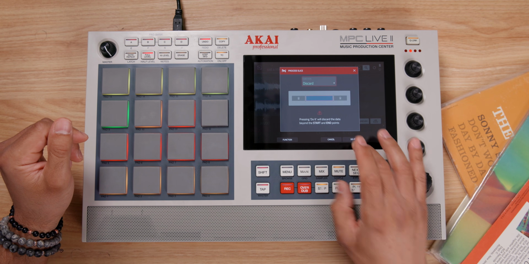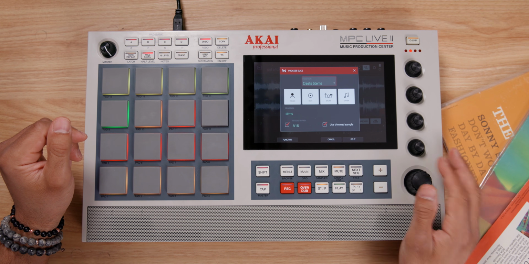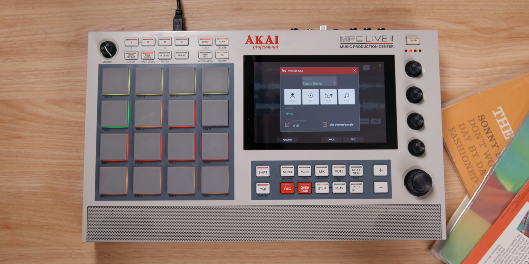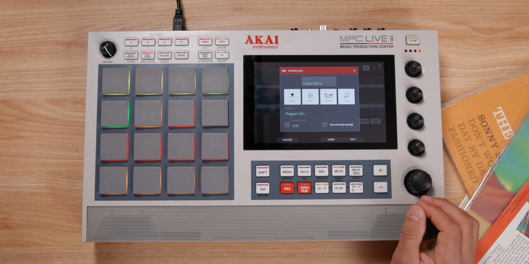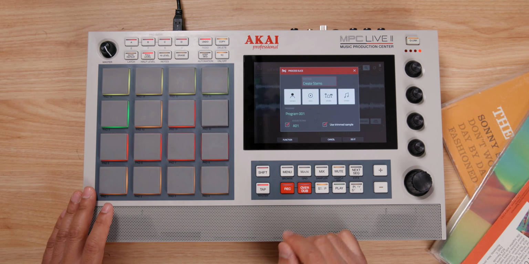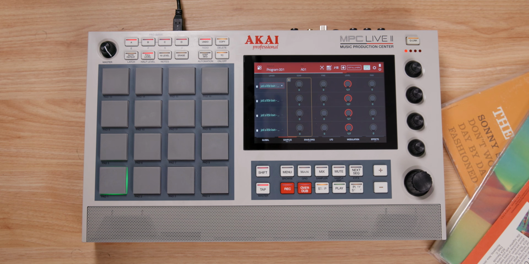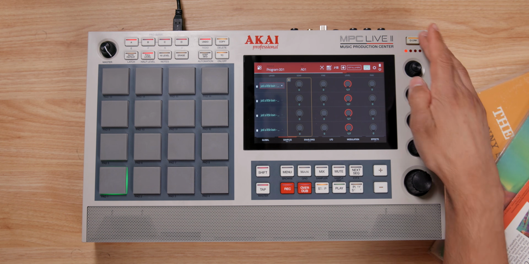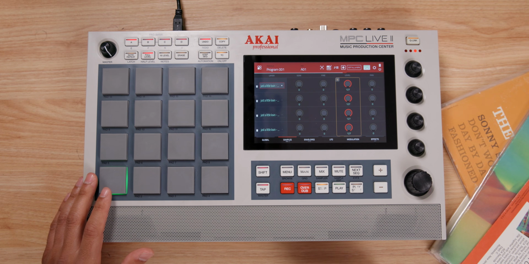I'm gonna go ahead and truncate this, go to process, and scroll all the way through until I do my stem separation right here. I'm gonna put it in program 001, A1, hit do it. All right, now I'm in the program editor from that sample that we just separated, and we have all the stems right here.